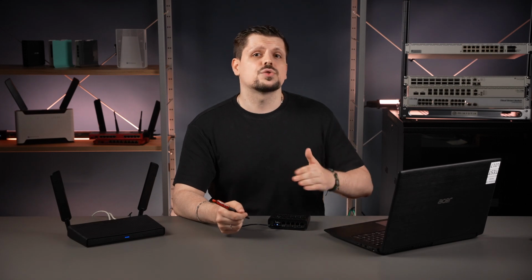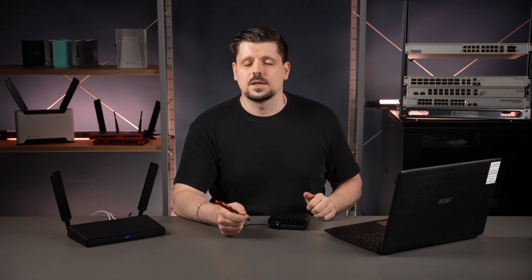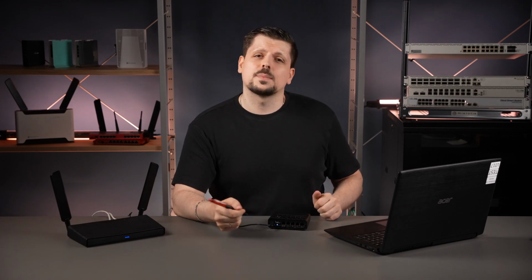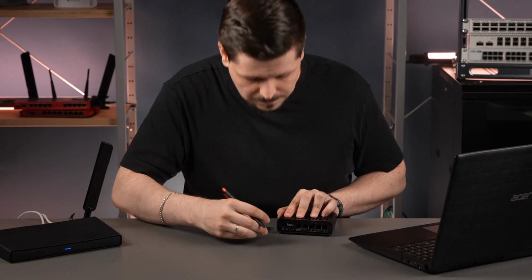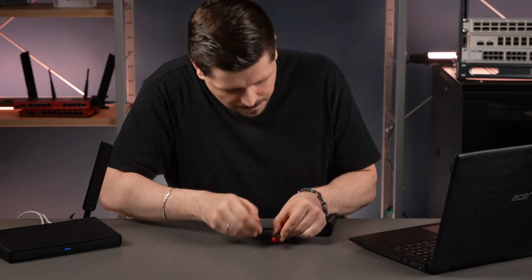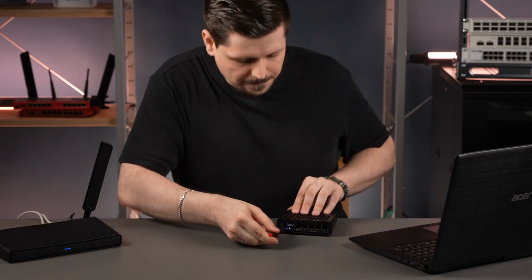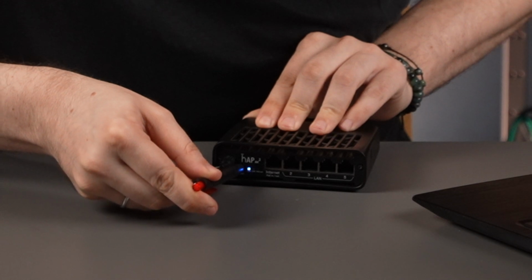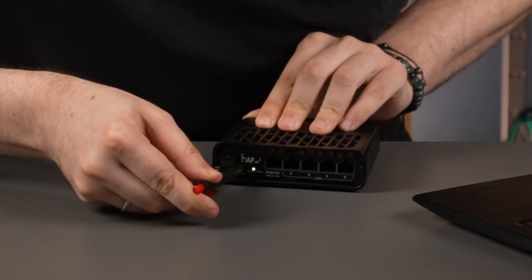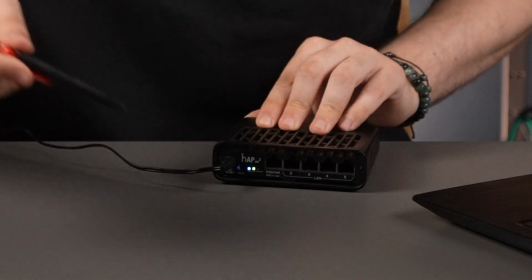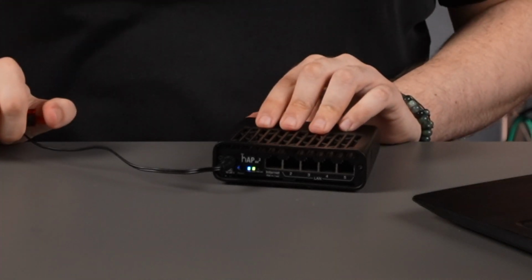Option A, you can use the reset button to enter the mode. Press the reset button and hold it pressed. Then apply power and wait for about 10 seconds. After the first 5 seconds, the LED will start blinking. And after 5 more seconds, the LED will switch to a solid color. This is when you release the button.